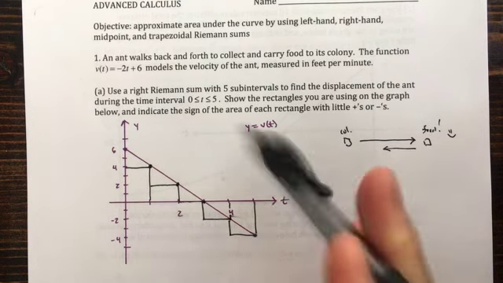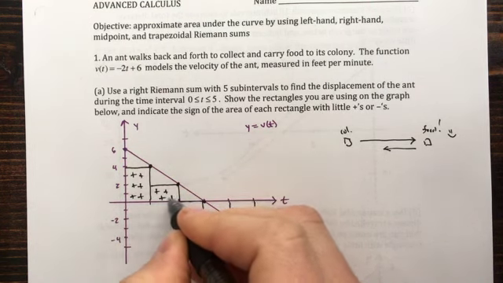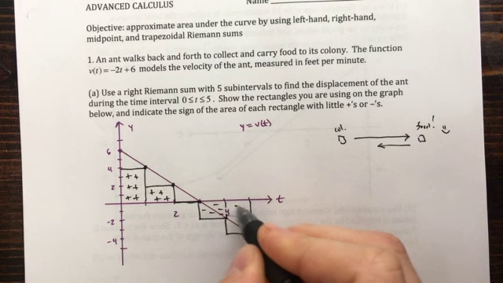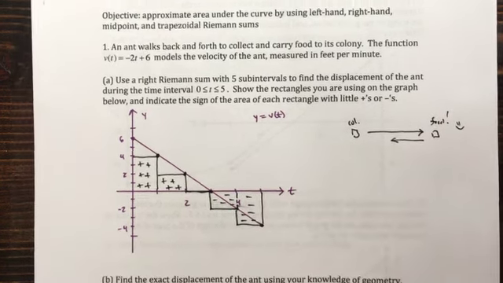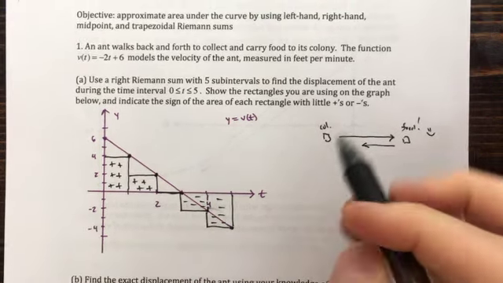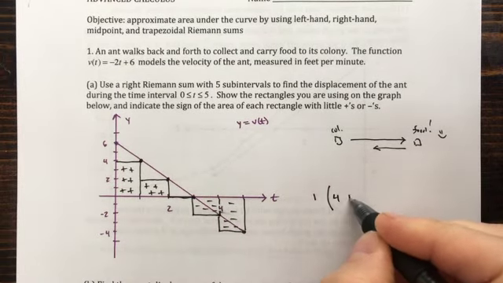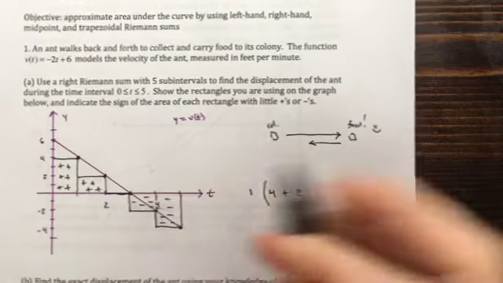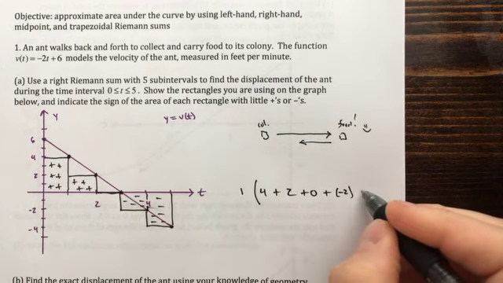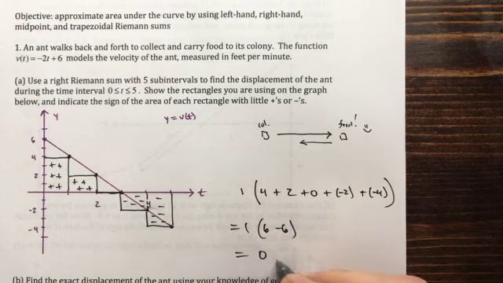So this is all positive area, which means we're moving to the right and our displacement is going to be positive. Then we've got nothing going on here, and we've got negative area and negative area, meaning our displacement is to the left. So basically if we were to find this, each one has a width of 1, and then we're going to multiply by the heights. So this one has a height of 4, this one has a height of 2, this one has a height of 0, this one has a height of negative 2, and this one has a height of negative 4. So that's actually 1 times 6 minus 6, which is 0.